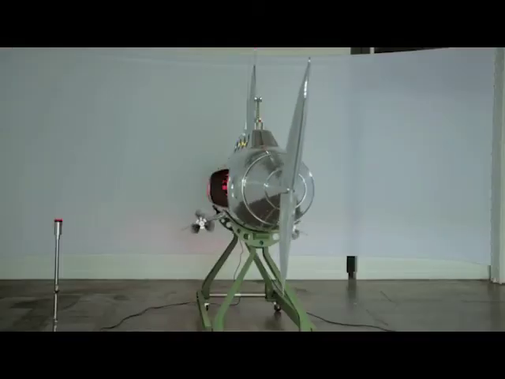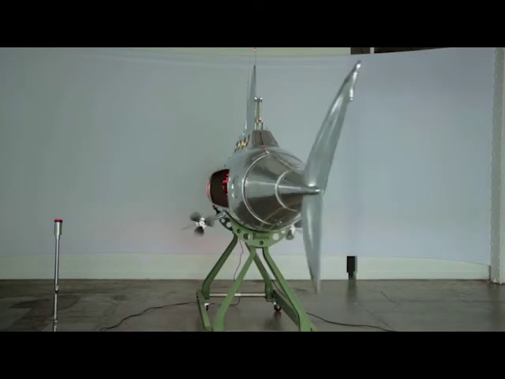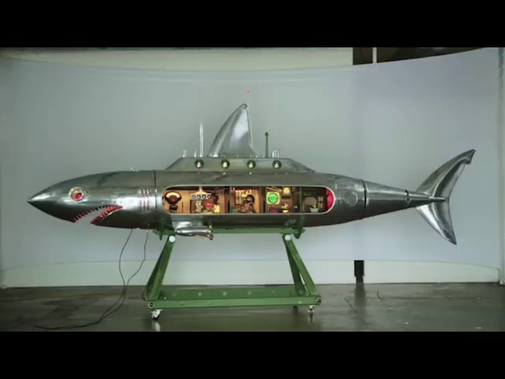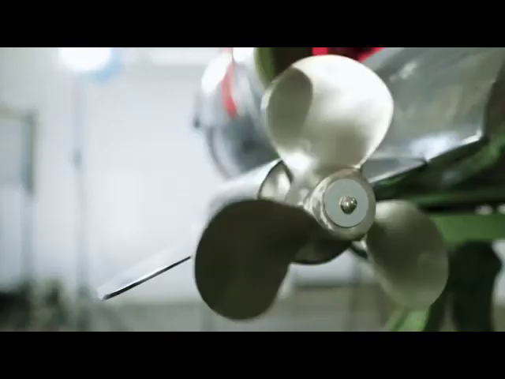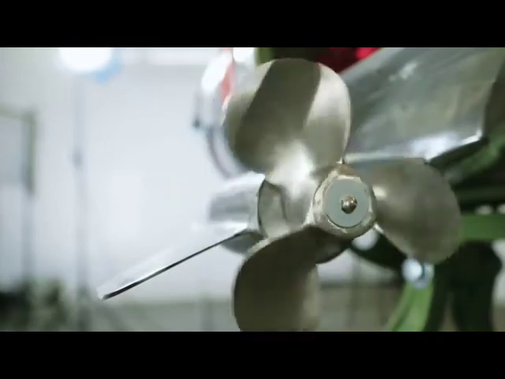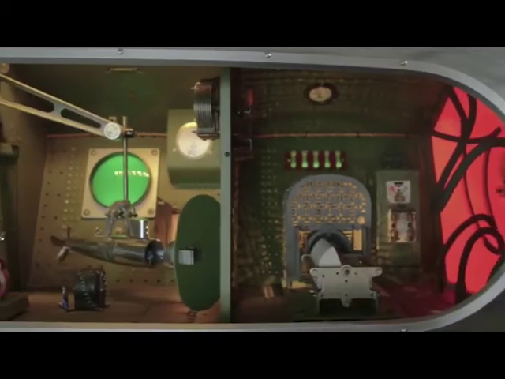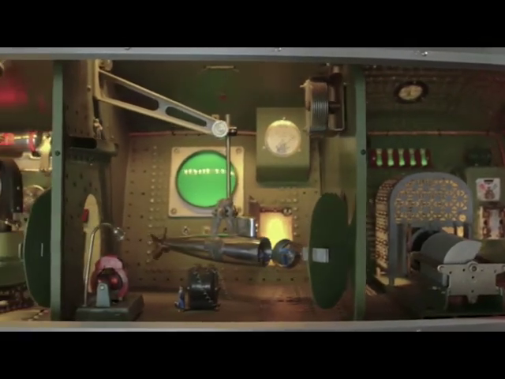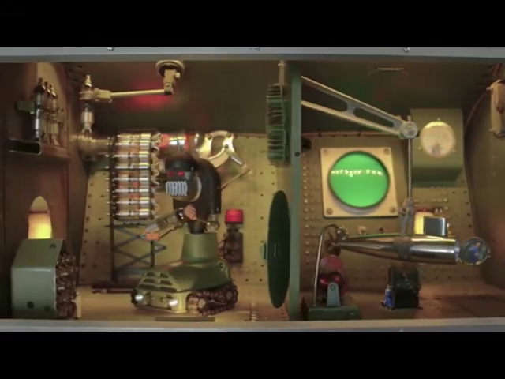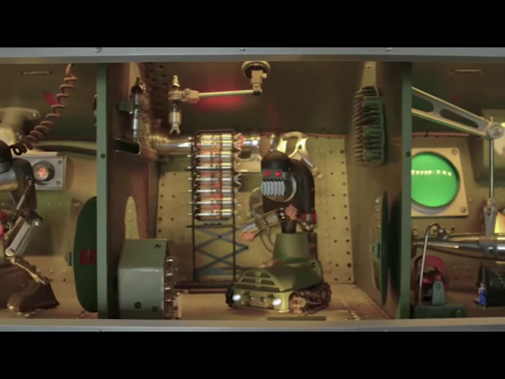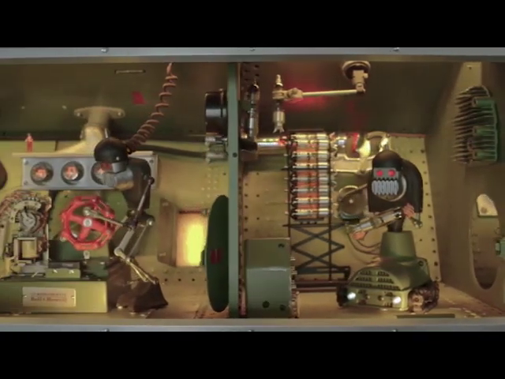But the fun part is actually on this other side with the opening, where you get to see the little robots working to make the Megalodon go. So it's almost a steampunk version of the inner workings of his little robot creatures he makes. This one actually is turning a valve.